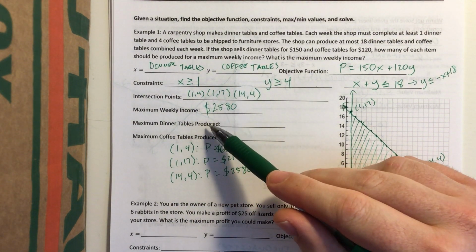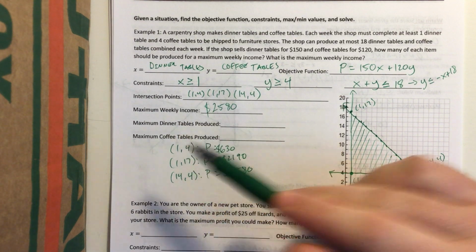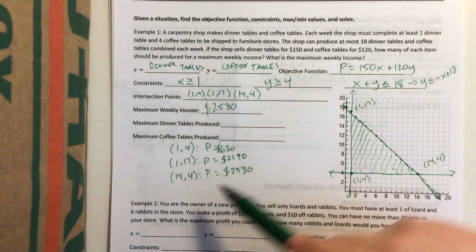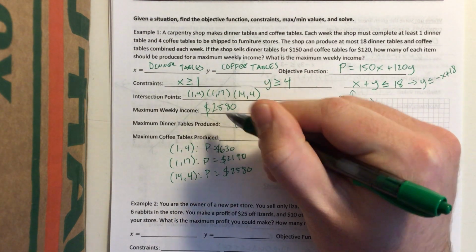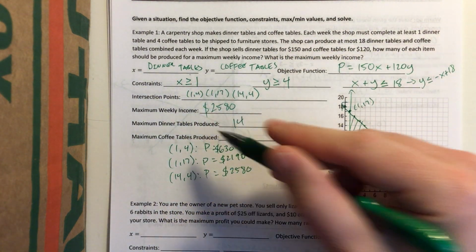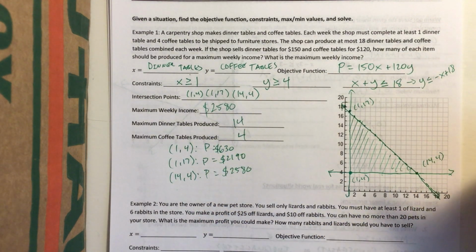And in order to get that, how many dinner tables and how many coffee tables should we be making? We should be making 14 dinner tables. So that's our X value, and X represented dinner tables. And we should be making 4 coffee tables. That was our Y value, and that's what Y represented.